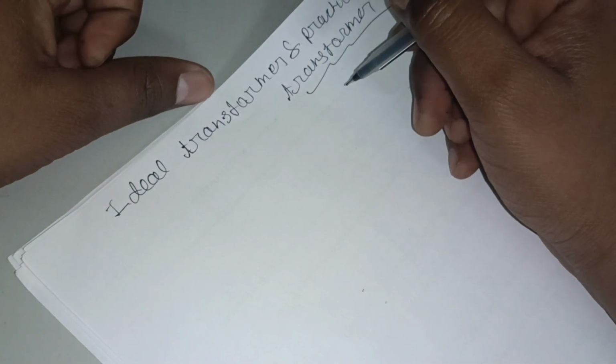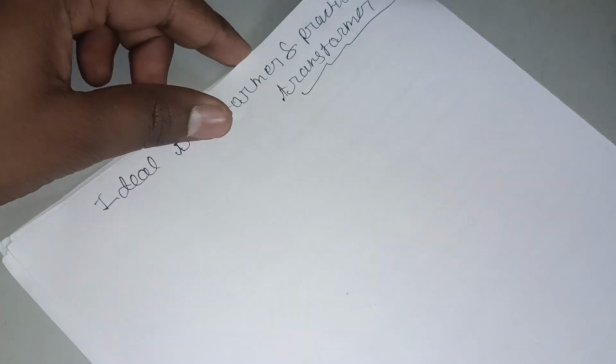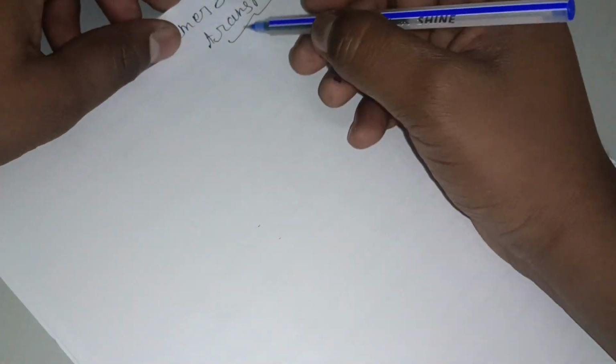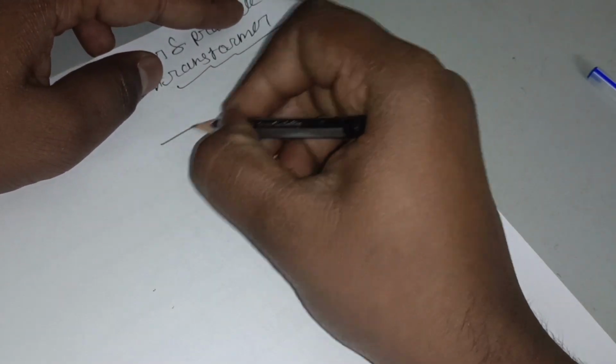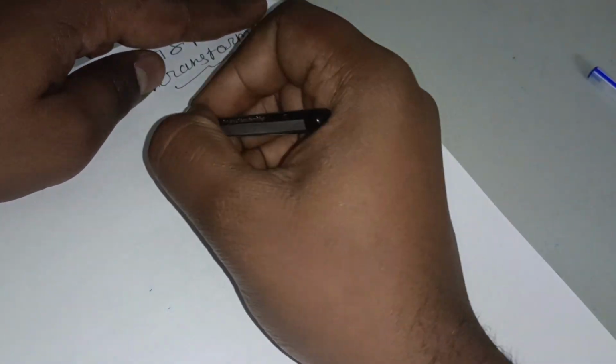Firstly, let's draw the structure of the ideal transformer and practical transformer.